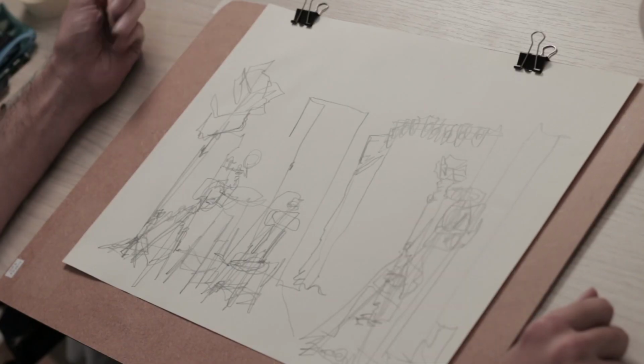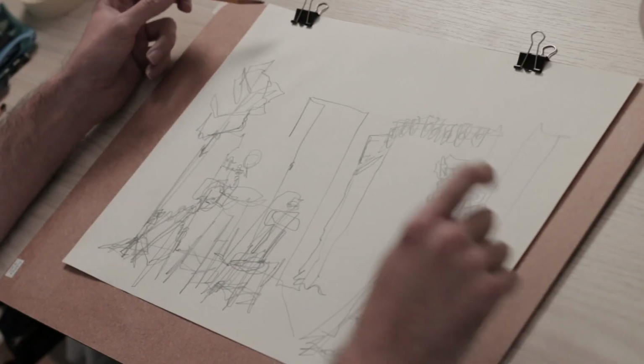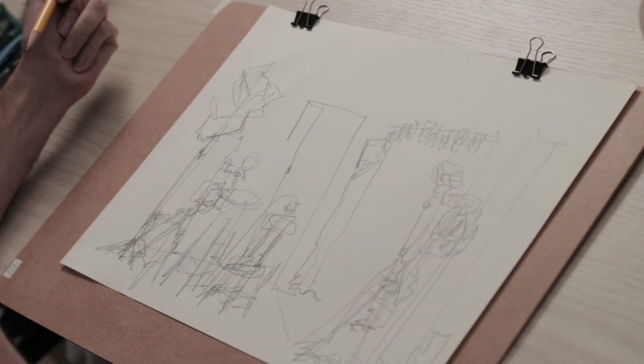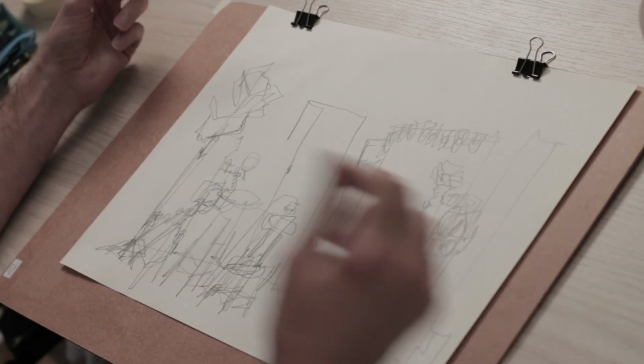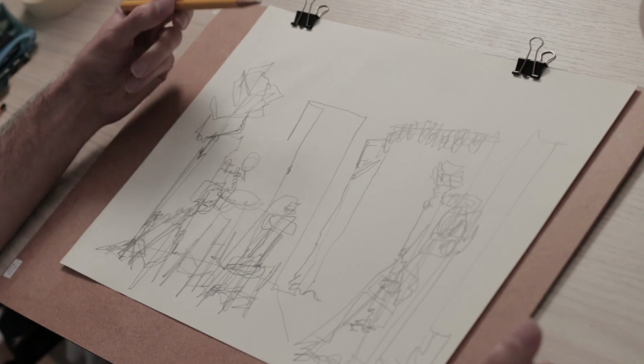So here we have one of the cameras that we are working with. Here I have the other camera. One light, another light. And I didn't draw the whole thing. Here's a piece of furniture that we have in the background.